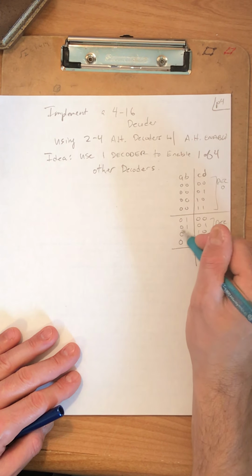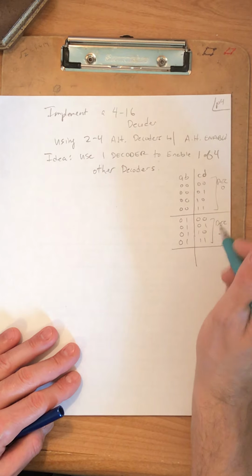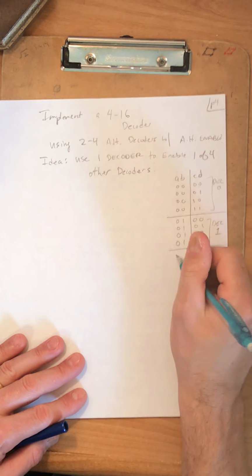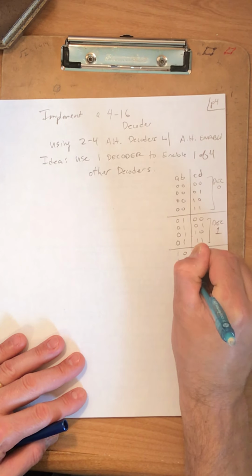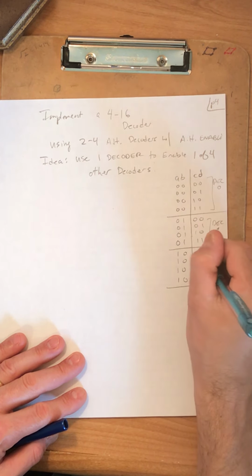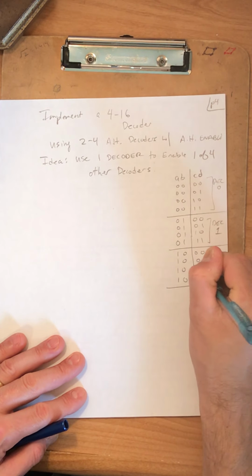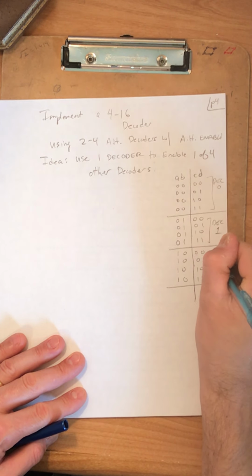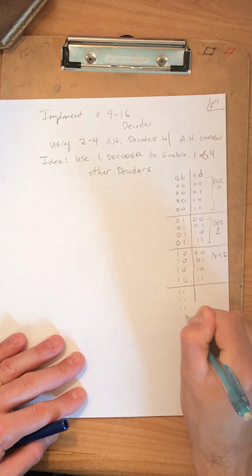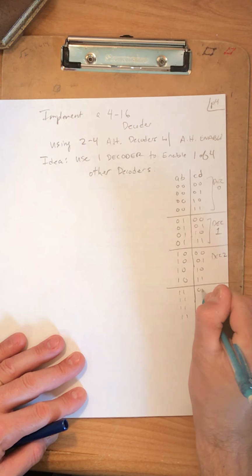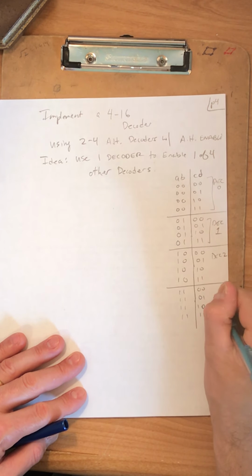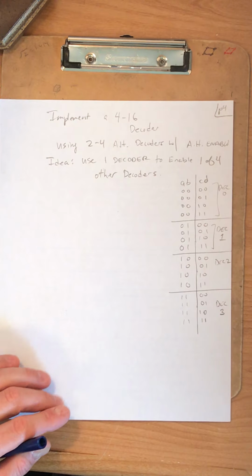So when A and B is like this, it'll enable this decoder. And this may be an example you want to look at a couple times. I promise you'll see it on quiz and or test. Call this decoder 2. Call this decoder 3.